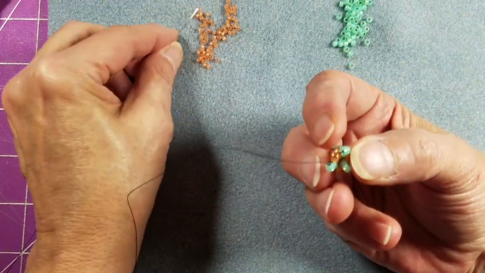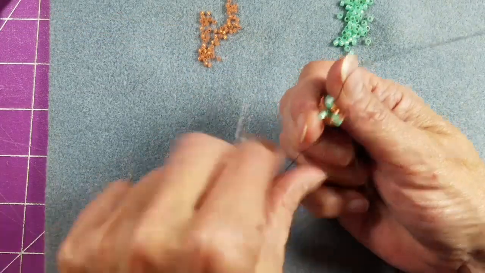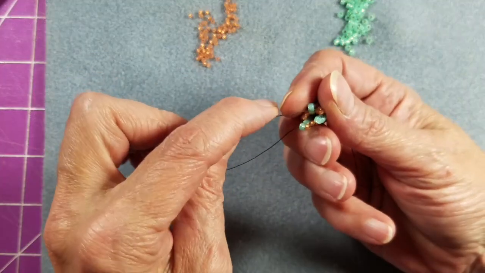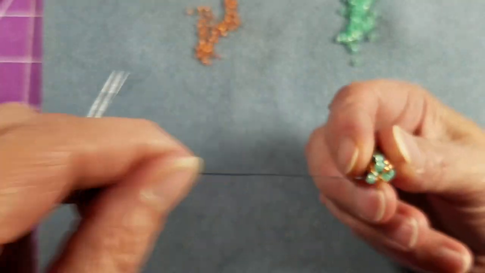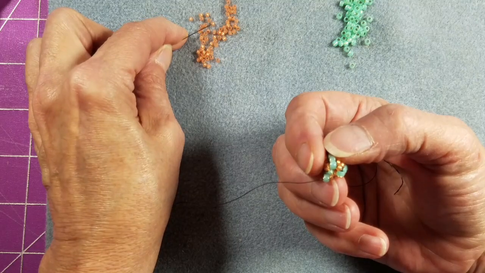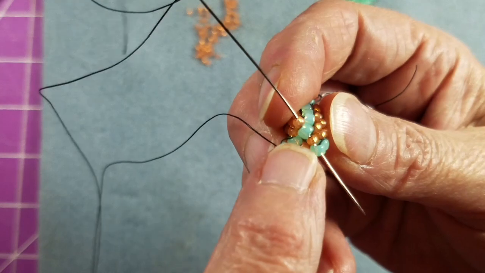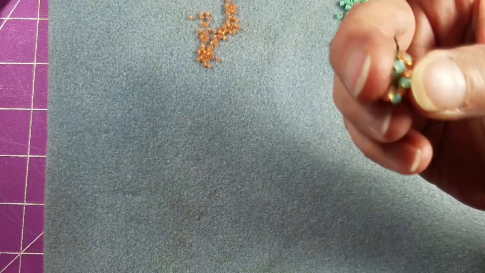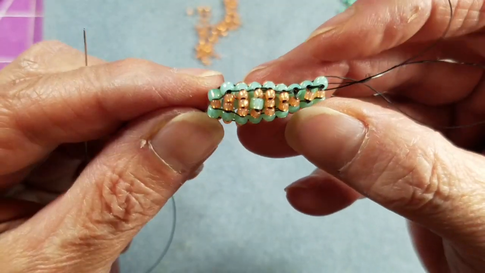And go, this time we're going to go back down. We're picking up 1 seed bead in between each of our 8-0s. Make sure you're sewing your 1 seed bead into the new 8-0s that you added in this last row. And if you want to secure that thread real good, as you sew through the last one, push through the first 11-0 and then the very next 8-0. And pull into a nice little tubular shape. And you're ready to do 2 more rows just like that.